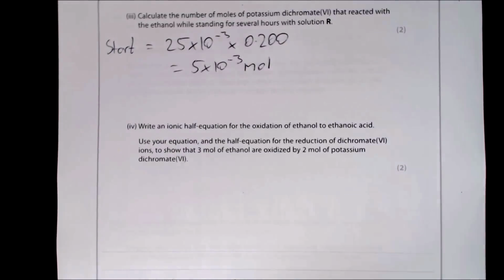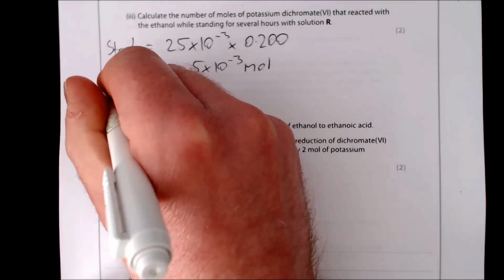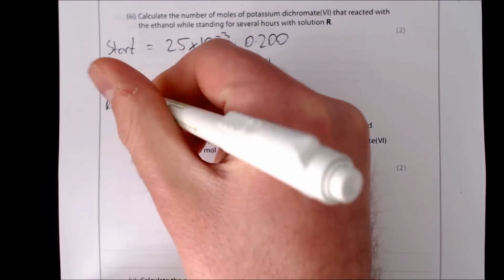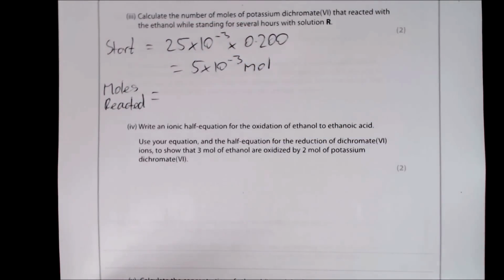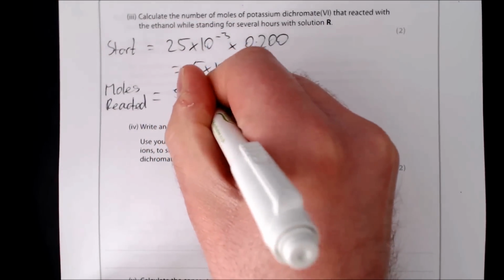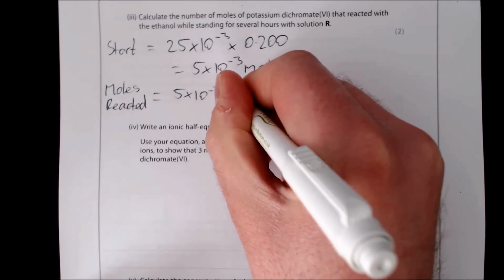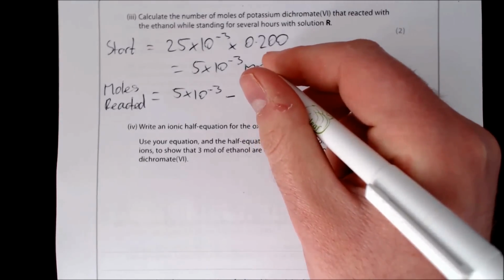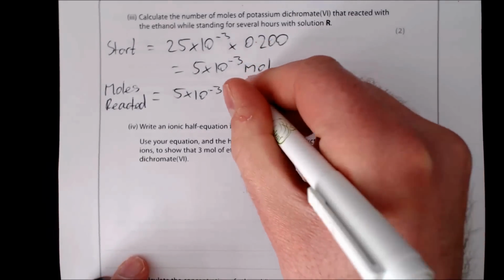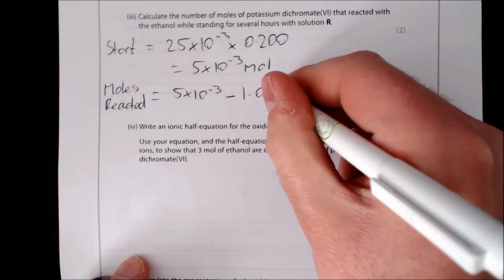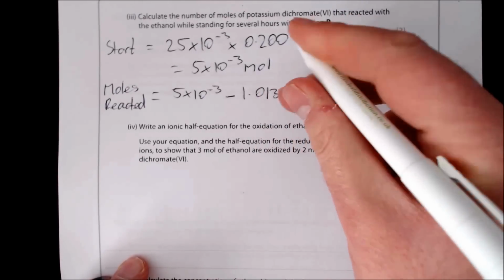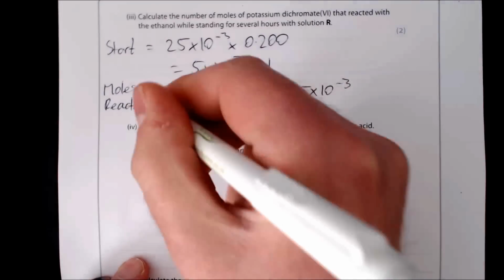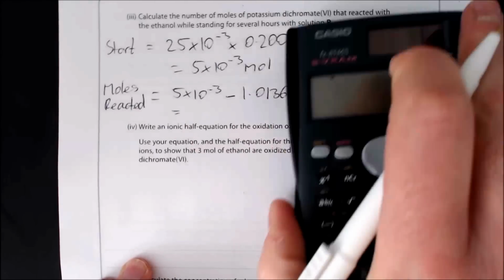So we're going to put, let's put moles that reacted. All right, okay, so the moles that reacted is going to be this number here, 5 times 10 to the minus 3. That's how much we had at the start. And we're going to subtract it away from our previous number, which I think we've written down here, which is 1.013625 times 10 to the minus 3. Stick that in a calculator, lots of calculation, love it.